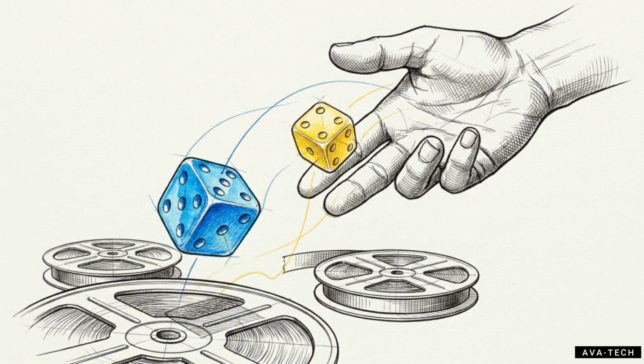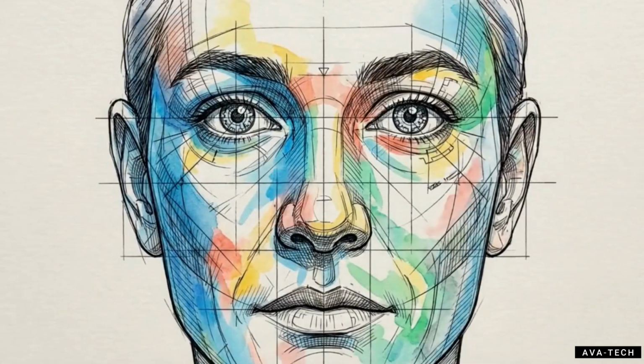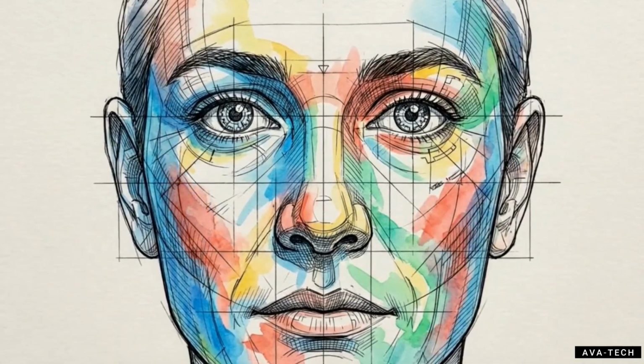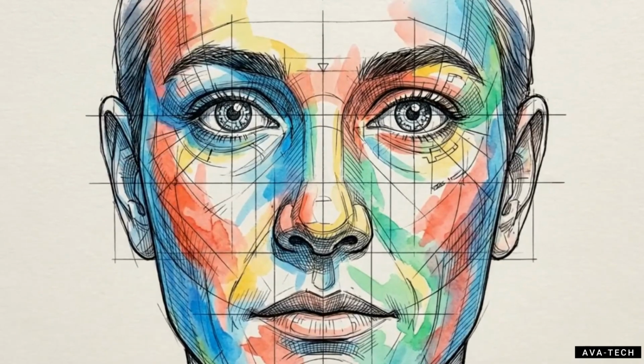Until very recently, making an AI video felt a lot like rolling loaded dice. You'd get these weird, unstable results where the lighting shifted between frames and features melted into entirely different people. To hide that drift, creators were forced into a very specific, fragmented workflow.